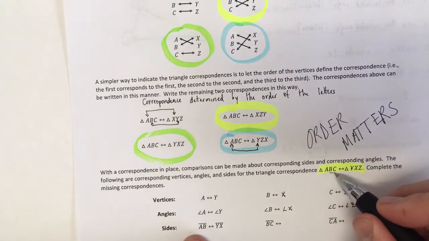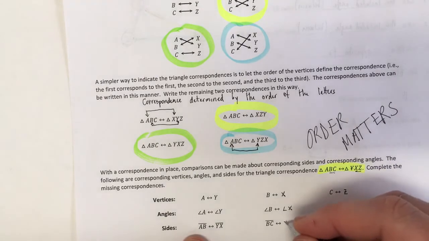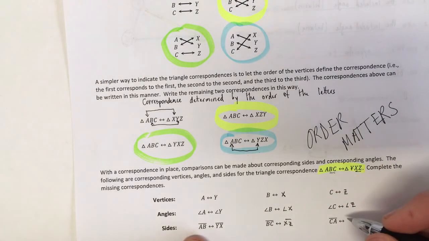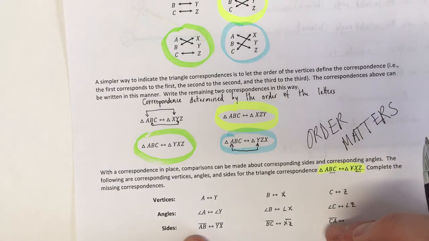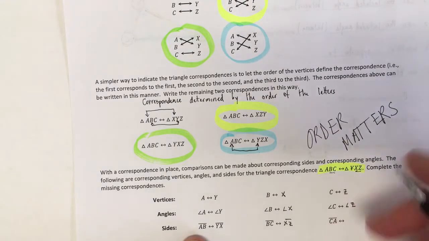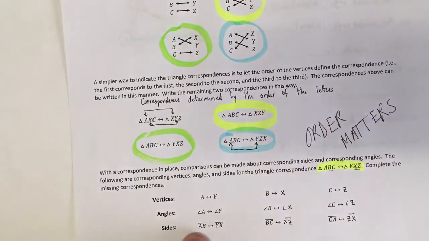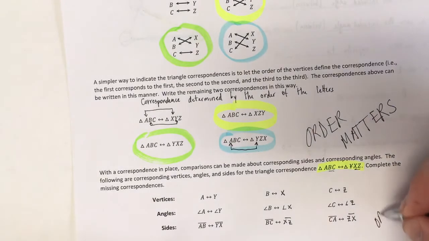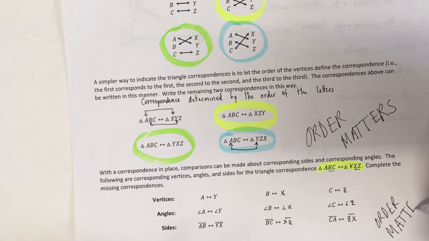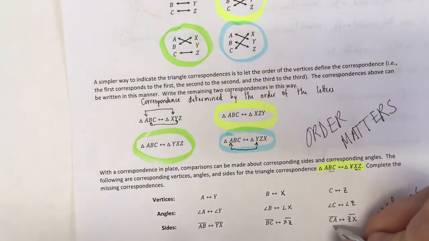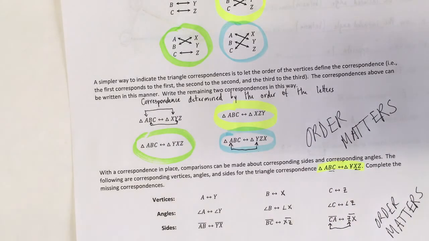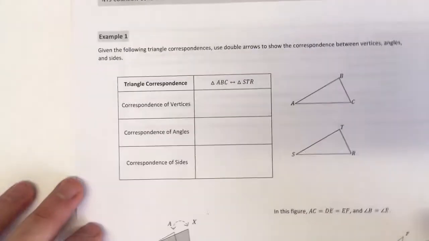BC, so where's BC in here? BC has to go with X, Z. And CA, so even though normally we'd put A, then C, we have to go with what we have here. So C corresponds to Z, A corresponds to X, and so the order matters. And I really cannot stress this enough. It's one of those things that they test you on in a quiz by doing some tricky things. So just be careful. So now I have an example.